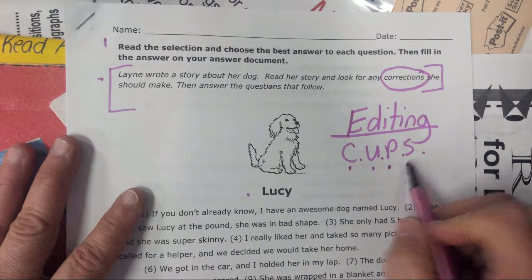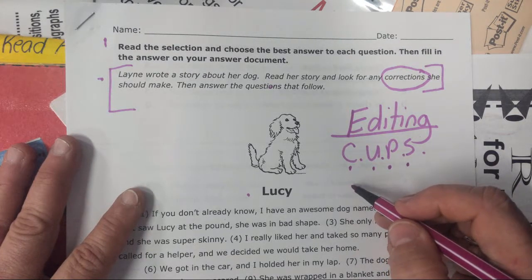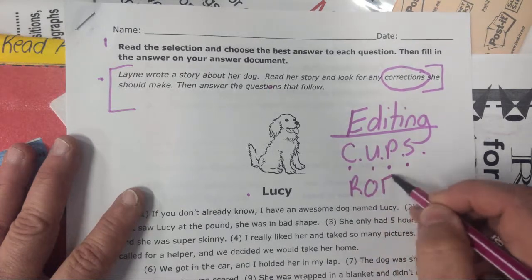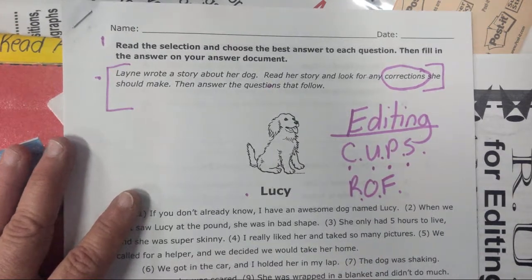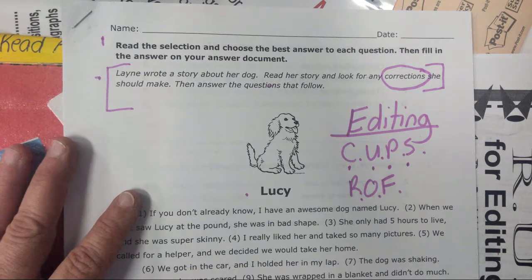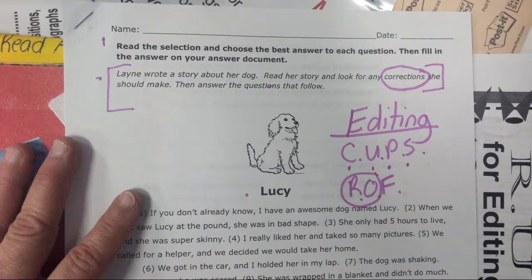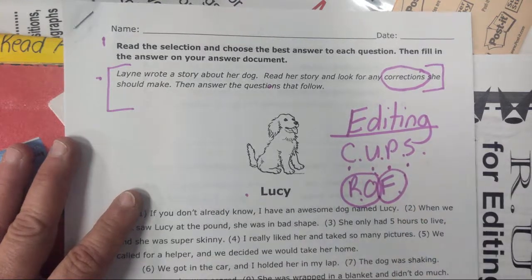The other thing that I want y'all to start writing down is something called ROFS. So go ahead and write ROFS. Because one of the things that you're going to notice is the other kind of question you're going to see in editing is which of these sentences is a complete sentence? That is an editing question. It is going to be a run-on sentence, or it's going to be a fragment. And those are the issues that you're going to face when you're dealing with editing.